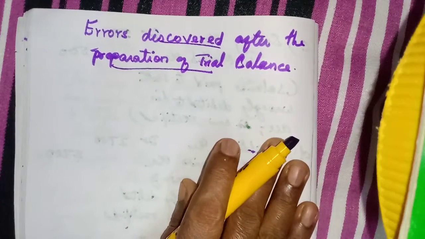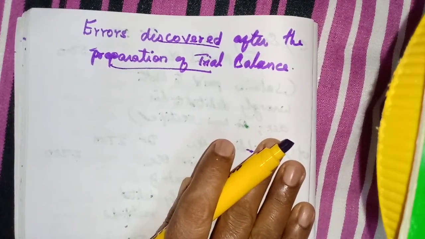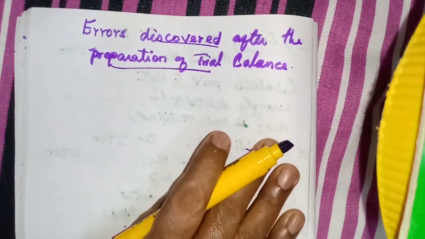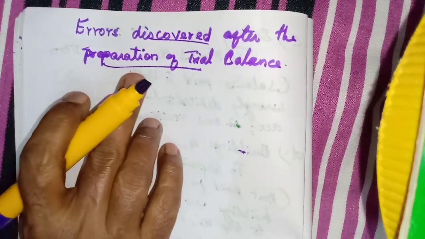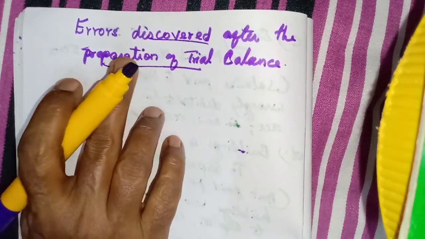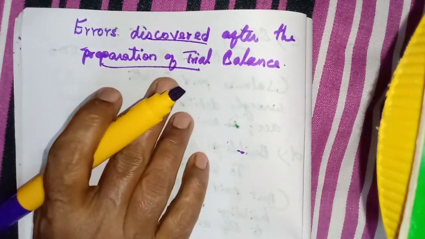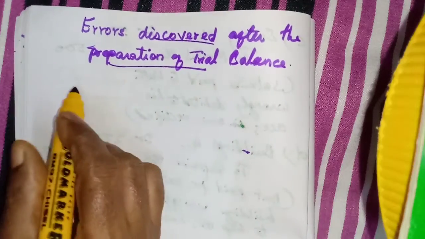Okay, shall we start to learn accountancy? In accountancy, we are learning the rectification of errors. The one-sided errors and two-sided errors that are discovered before the preparation of the trial balance, we have learned. Now we are going to learn how they will be treated if the trial balance is already prepared, that means after the preparation of the trial balance.